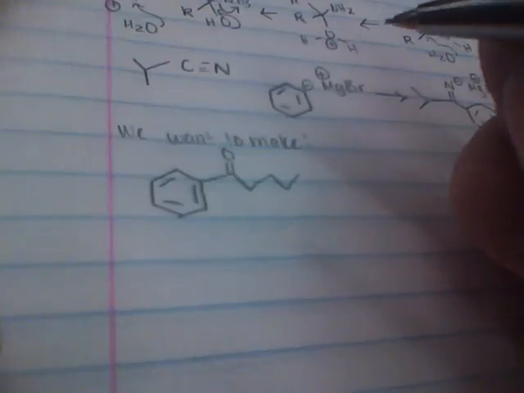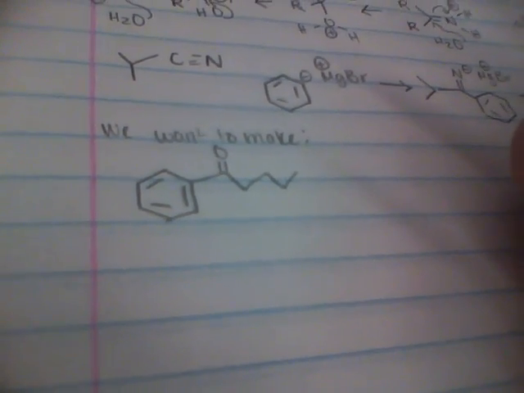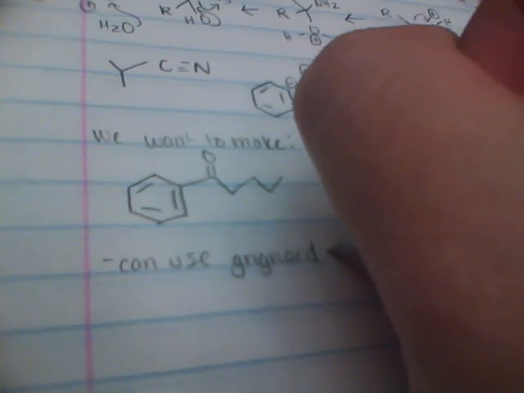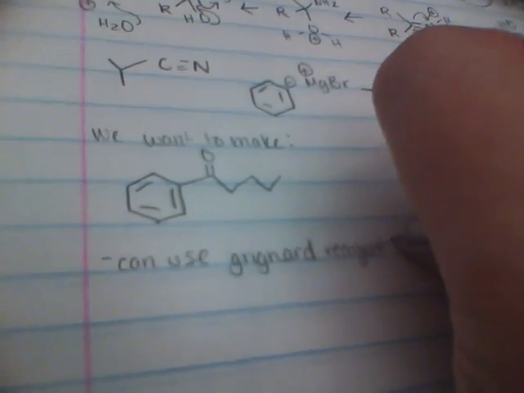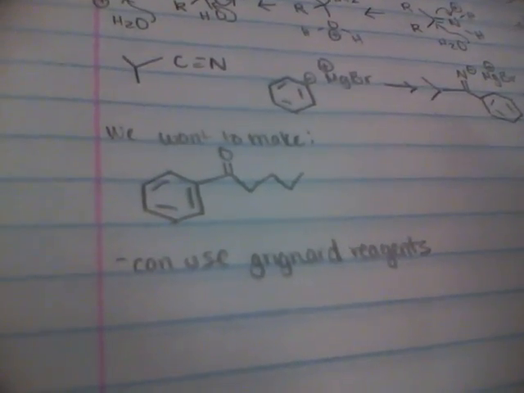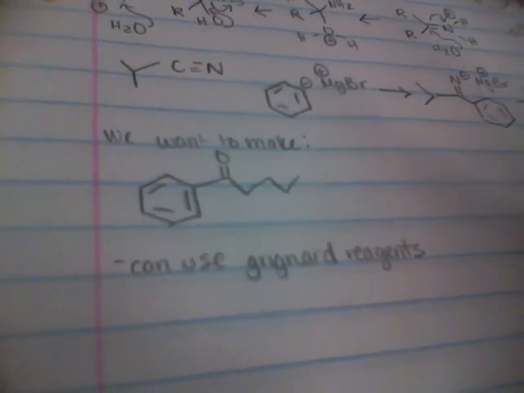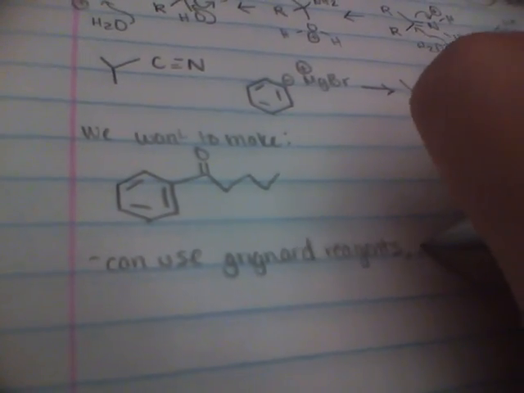In other words, where I have a ketone, I need a carbon-carbon double bond. But then I've got another problem. How the heck do you make a compound with a double bond down here? Or I could use Grignard chemistry. Now, for Grignard chemistry, I could take this Grignard reagent and add it to an aldehyde. I'd get an alcohol here which I'd oxidize. Or I could use this Grignard reagent, add it to benzaldehyde, and then get an alcohol and oxidize it. Or I could use nitrile plus Grignard chemistry.